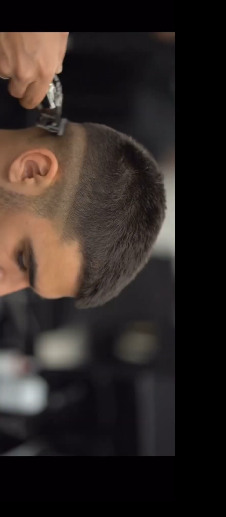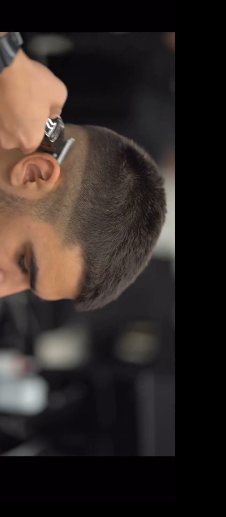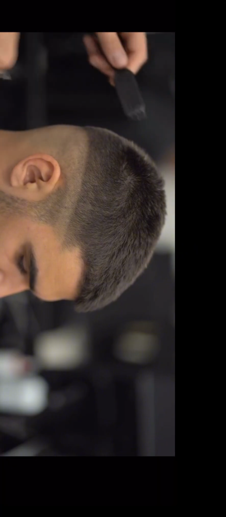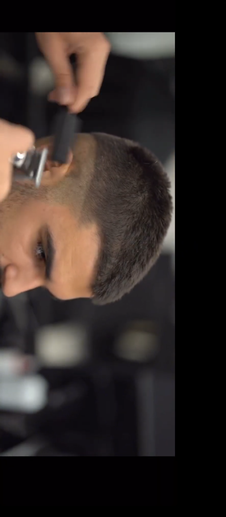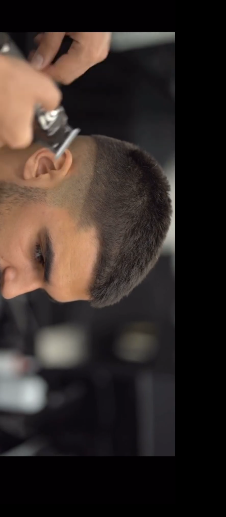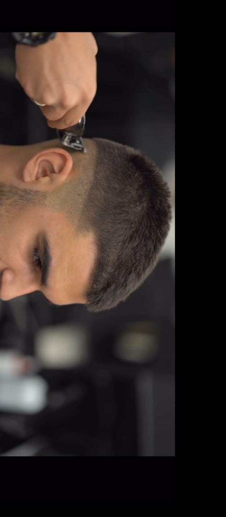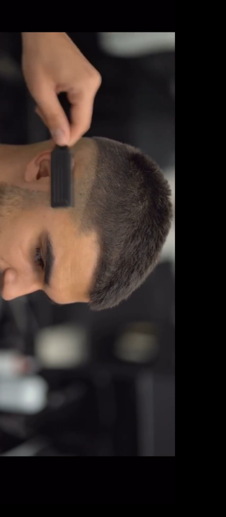Same, keeping the C motion movement with pressure at the base and release the pressure when I meet the 0 area. I pay close attention behind the ears to not leave some hairs there, because this is very unprofessional. Quick trim for the beard as well.